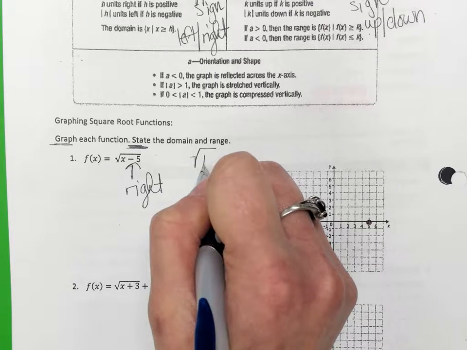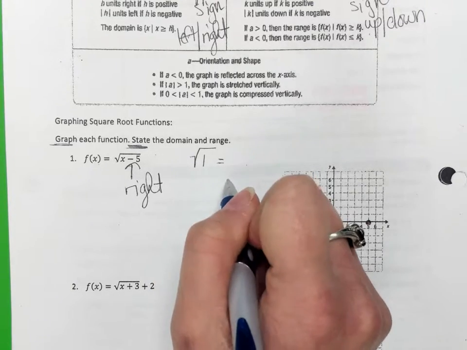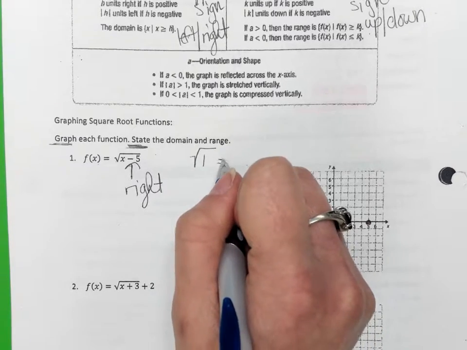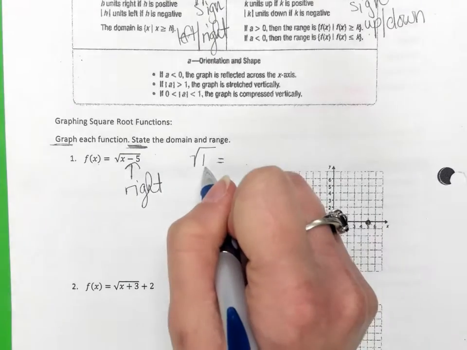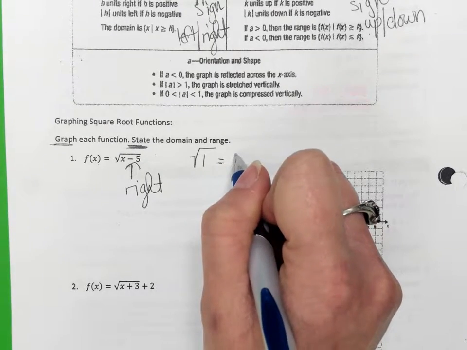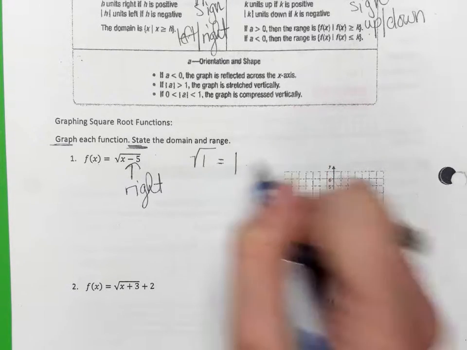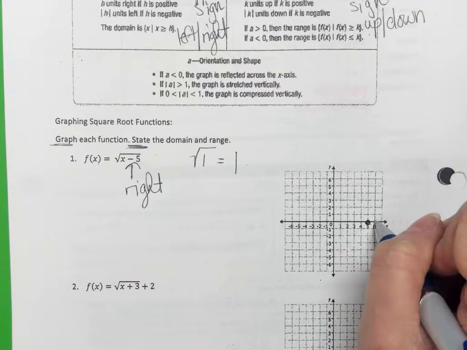1. 1 is the first perfect square. We count 1? Yeah, you can count 1. Technically 0 is the first perfect square, but let's count 1 because we already did it. All right, what's the square root of 1? Technically, it's plus and minus. Let's just remember that, but we're just going to do the positive one. So here we go. We're going to go out 1 and up 1.